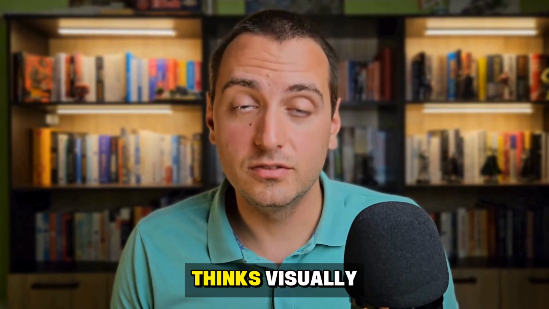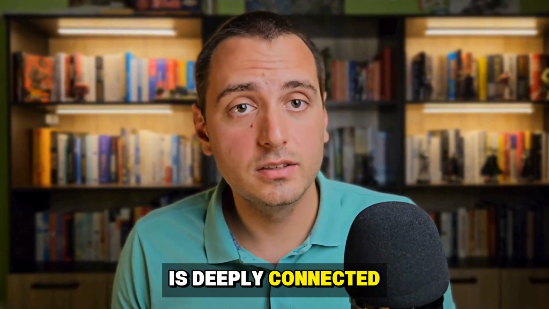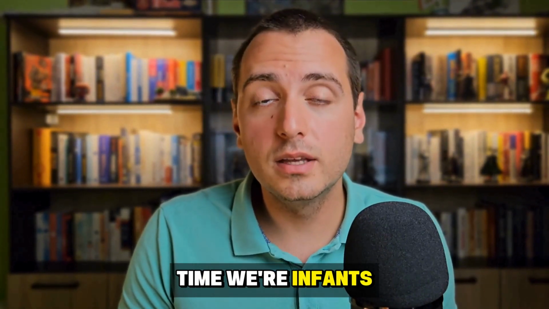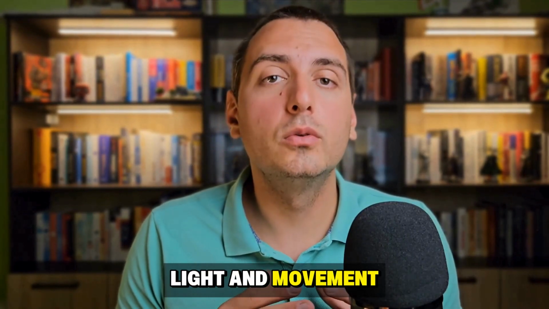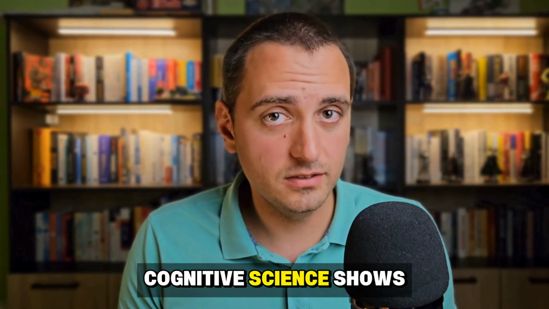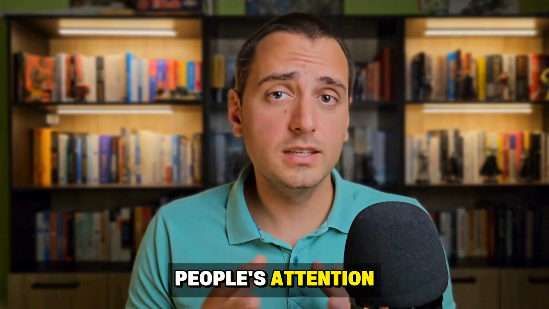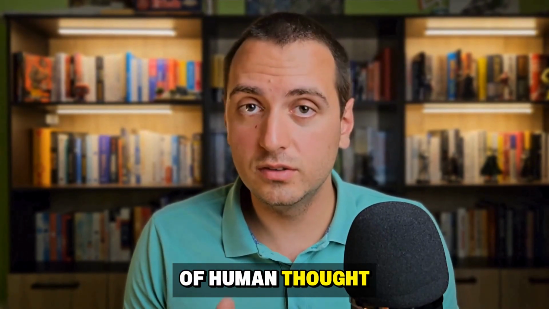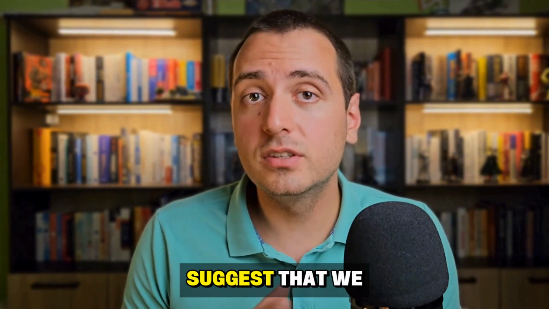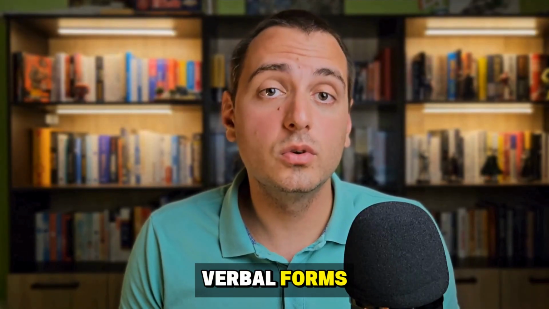How your brain thinks visually. It's pretty clear that human cognition is deeply connected to vision. Right from the time we're infants, we're interpreting the world through patterns, light, and movement. Cognitive science shows that visual input plays a huge role in memory, learning, and getting people's attention, while language is definitely a cornerstone of human thought. Research seems to suggest that we often think in a blend of visual and verbal forms.